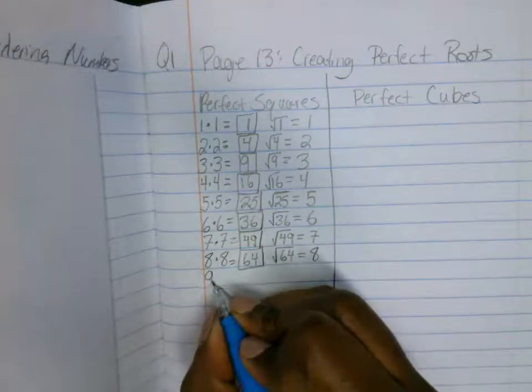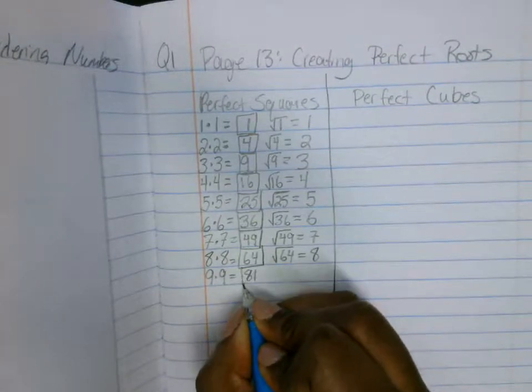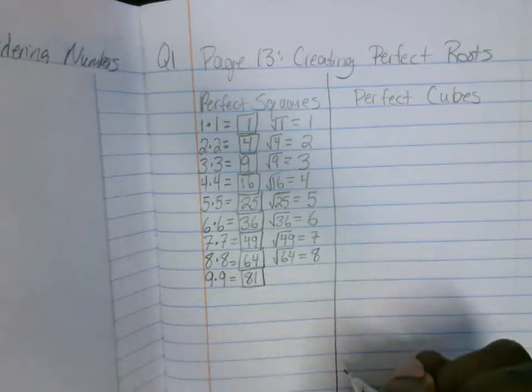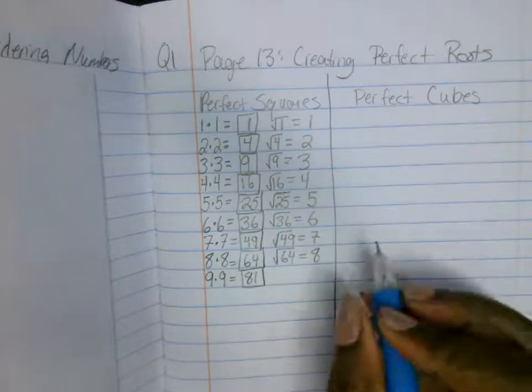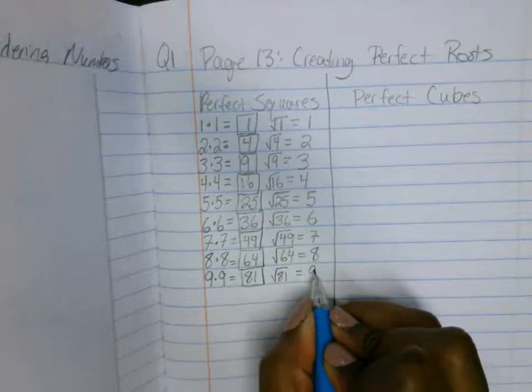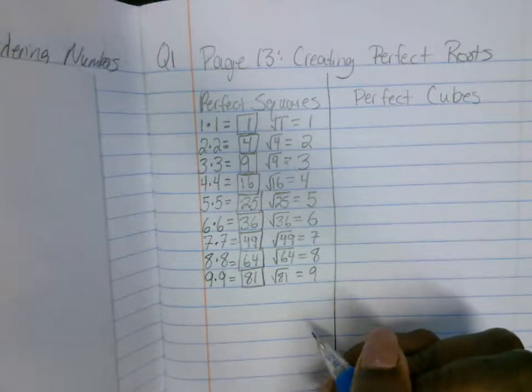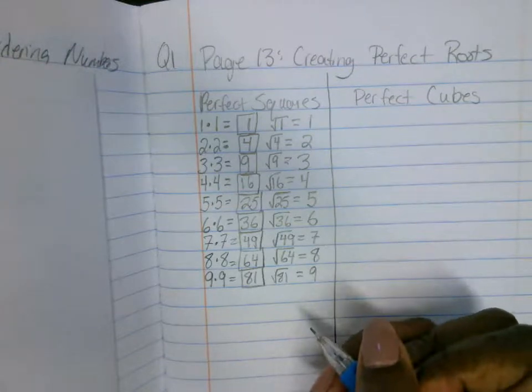9 times 9. What's 9 times 9? 81 is a perfect square. It's a perfect square. What's the square root of 81? 9. Why? Because 9 times itself is 81.